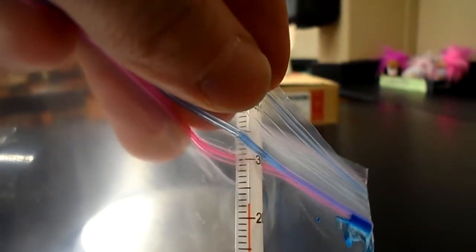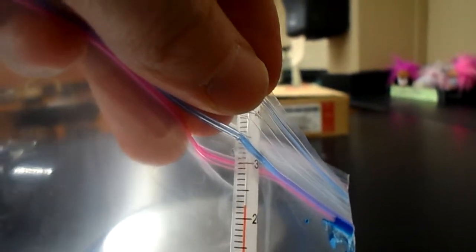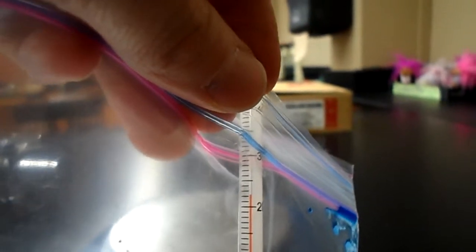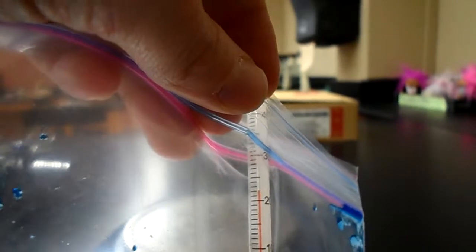So I'm going to open it. And see if the temperature changes. Okay, so if you can see that, it's just slightly under the 22 mark, just slightly. So maybe we could call that 21.8 degrees Celsius. So it did drop just a little bit.